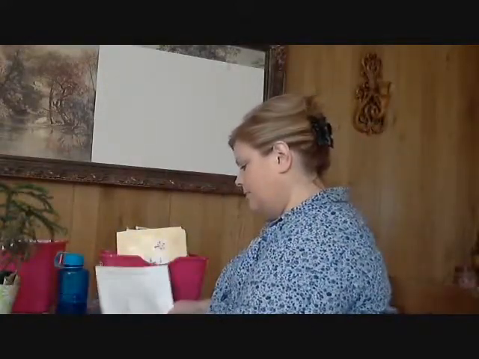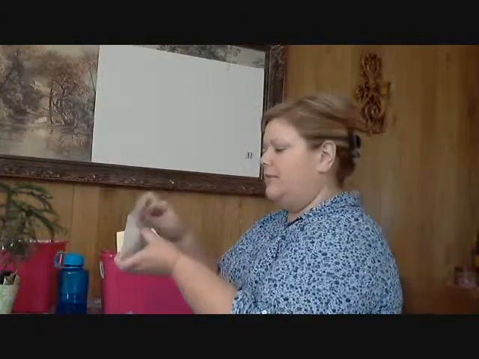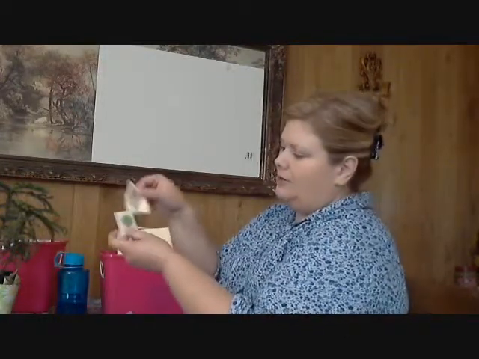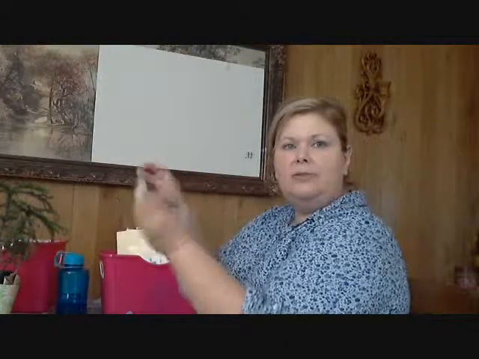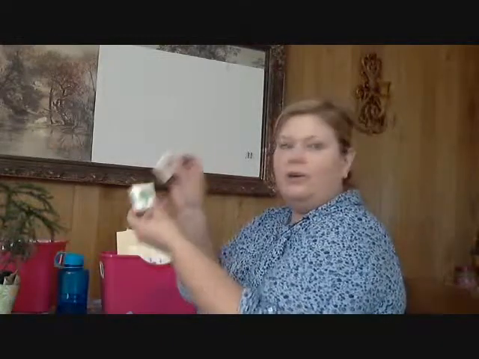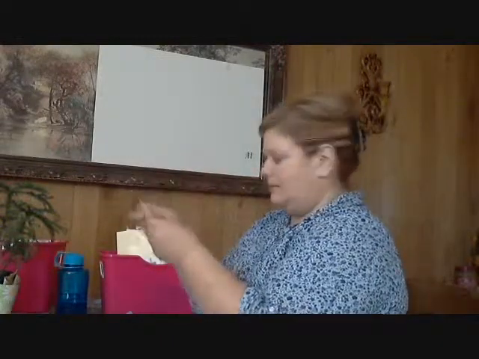Along with this folder is a matching game. Children love matching, and these are laminated cards, and there are 8 of them. The children can place the cards on the table face down and then turn them over. It's a memory matching game, and all the cards have different trees on them.